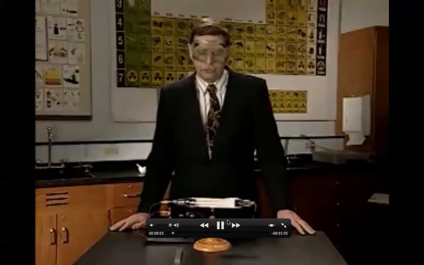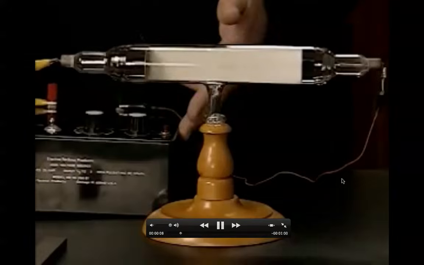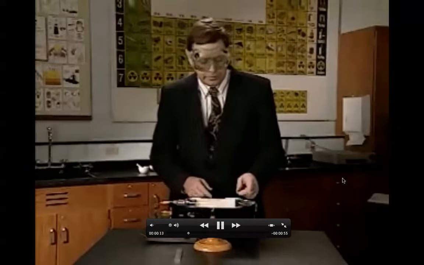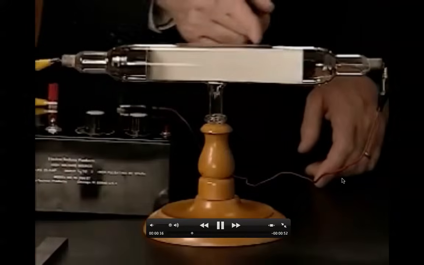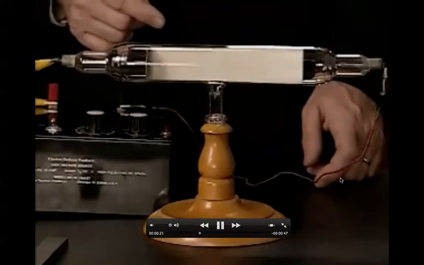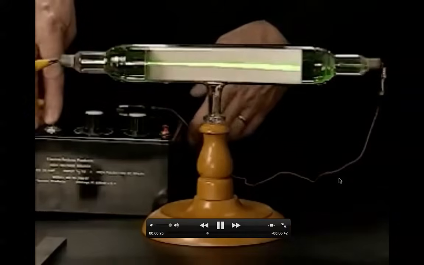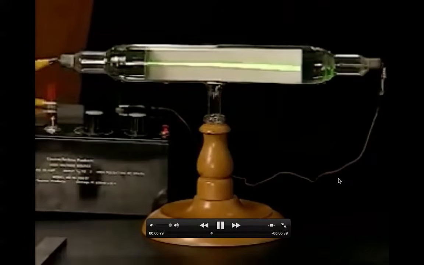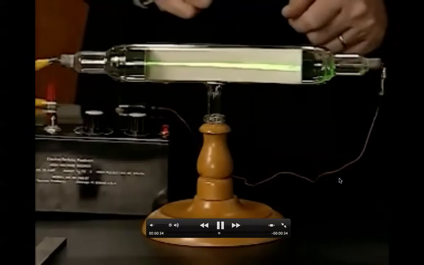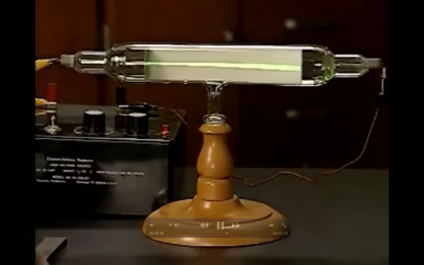To demonstrate a Crookes tube, cathode ray tube, we need a high voltage power source, such as this one. We need the Crookes tube, which has a metal cathode, metal anode, a screen that has been coated with a phosphorescent material that gives off light when struck by electrons, and a bar magnet. As we turn on the screen, we notice that the electrons are emitted from the cathode, and as they strike the fluorescent screen, we're able to see the cathode ray, this stream of electrons illuminated.